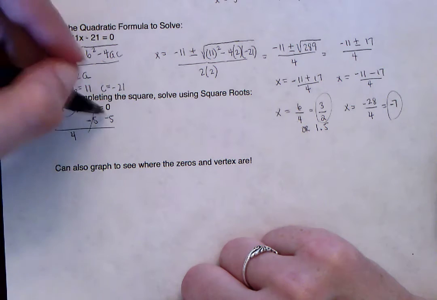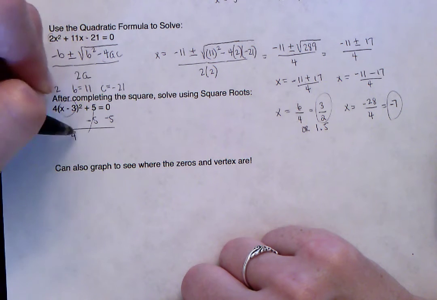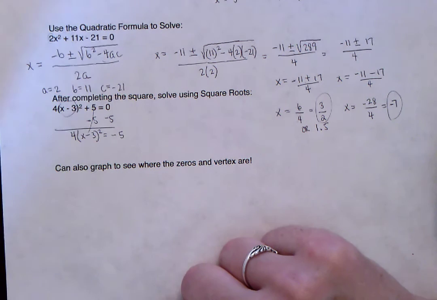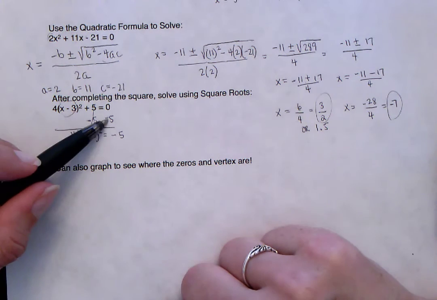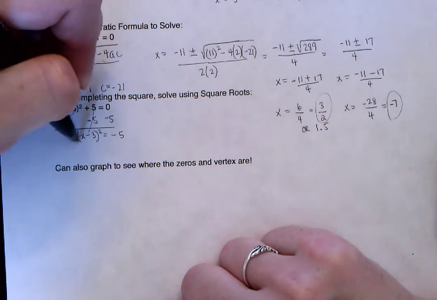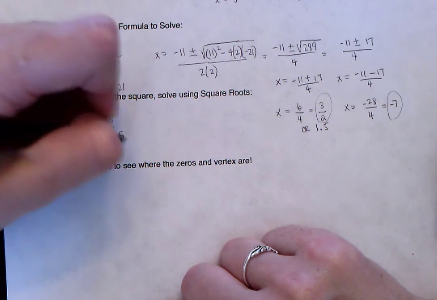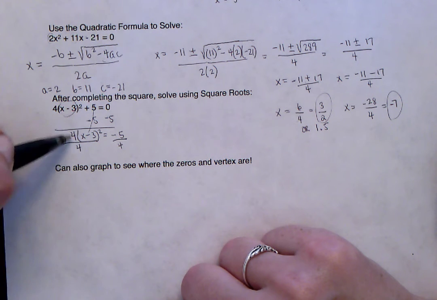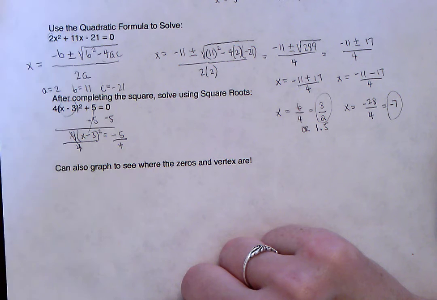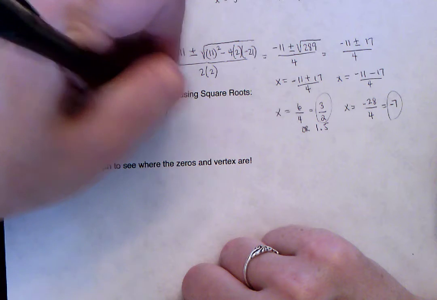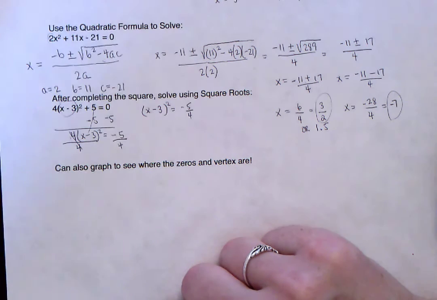So when we subtract 5 from both sides, we're going to have this right here, okay? 0 minus 5 is negative 5. Then the next thing we would do is divide both sides by 4. Okay, that would be our next step. And again, I'm just trying to get this squared part by itself. So if it's being multiplied by 4, I got to divide by 4. So now I have x minus 3 squared equal to negative 5 over 4.